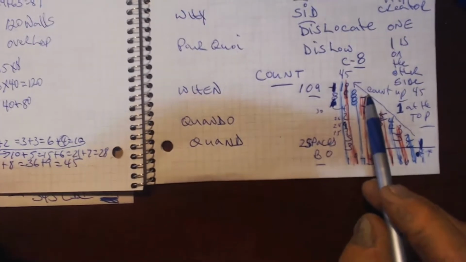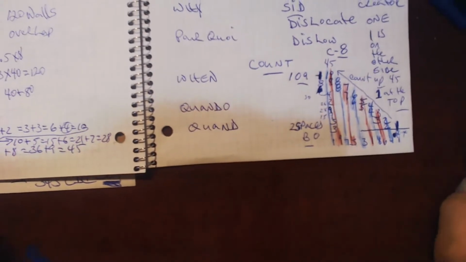Can I get that camera focused over here? Oh, let me fix the focus. I don't like the focus.